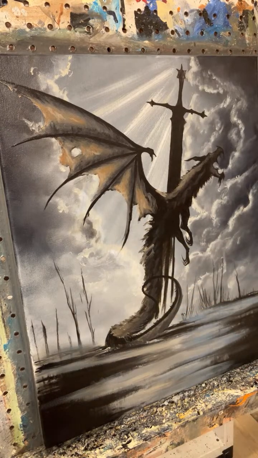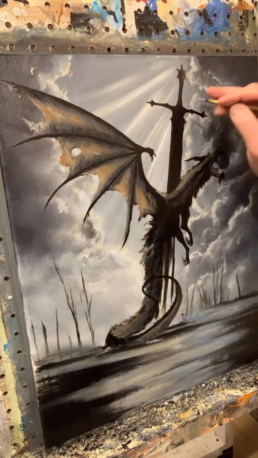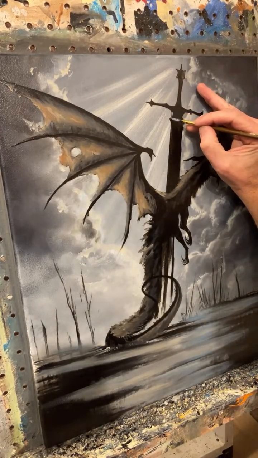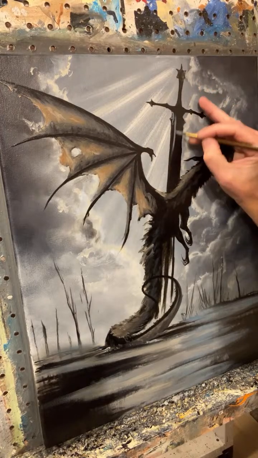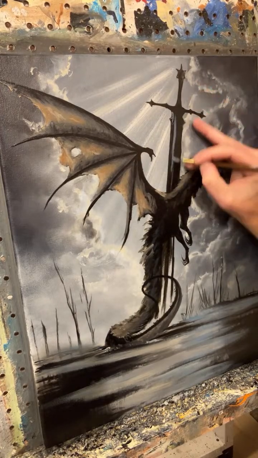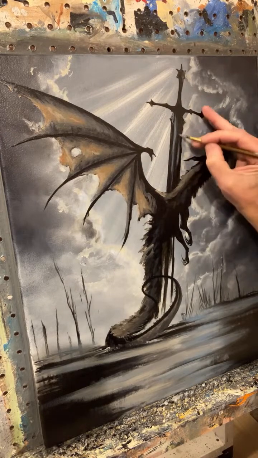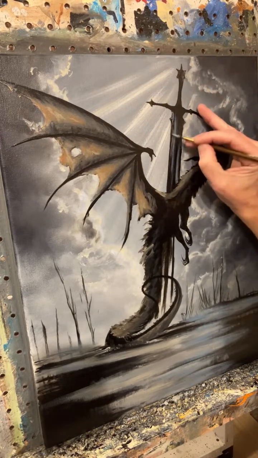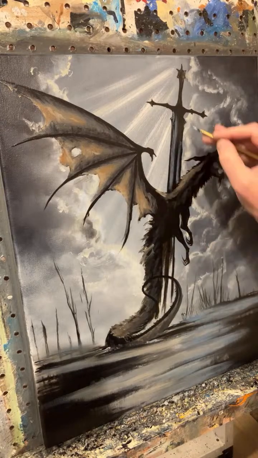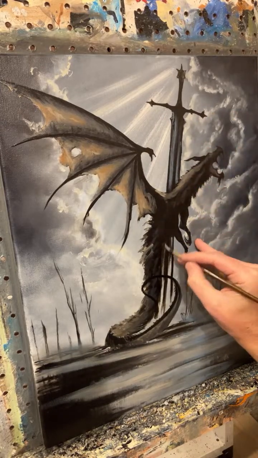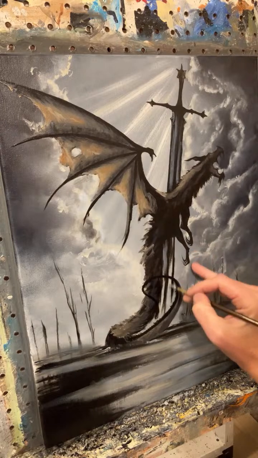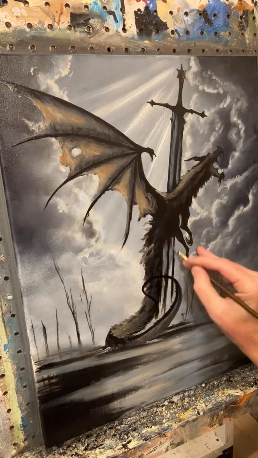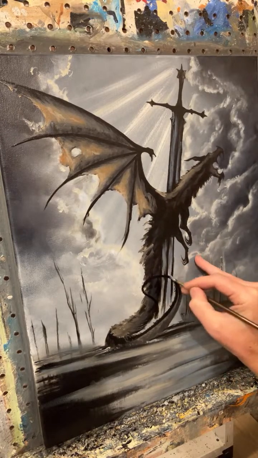And if I want to separate the sword really well, I want to get it so the sword will pop out. I'm going to pop into my Payne's Gray and a little bit of cobalt blue. And then we'll just pull it down. And then suddenly your sword starts to pop out. Separate it from the dragon there. And there.